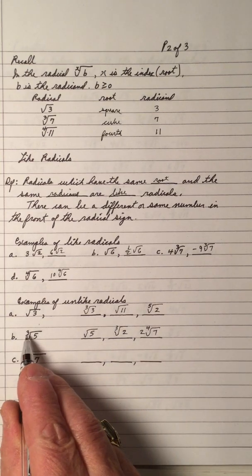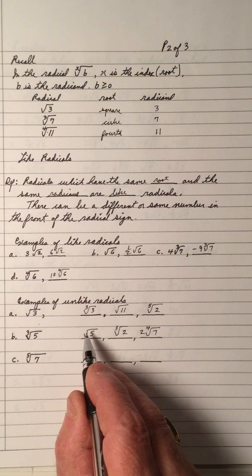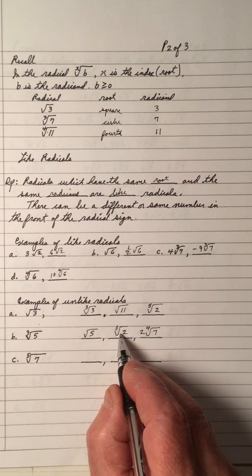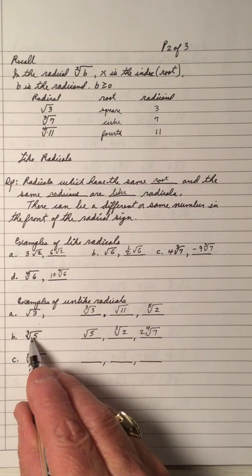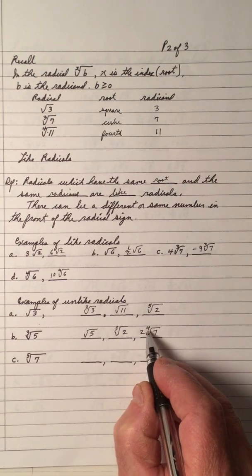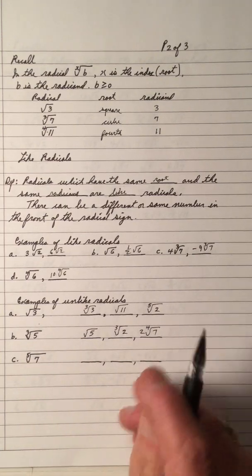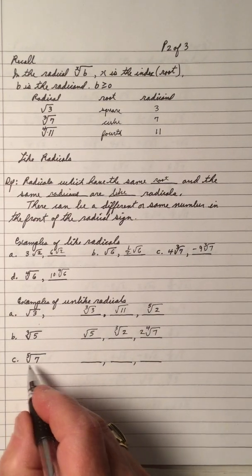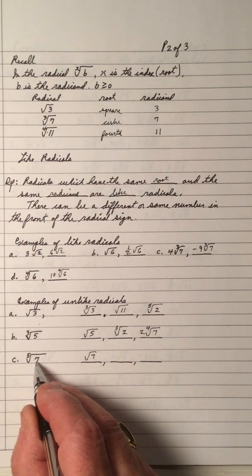Cube root of 5, we got the same root and the same radicand. So this one is not alike because it's a square root. This one is not alike because it has a different radicand. This one is not the same because it has a fourth root, a different radicand, both. Unlike the square root of 7 is the fifth root of 7.